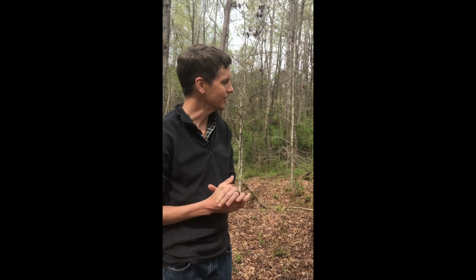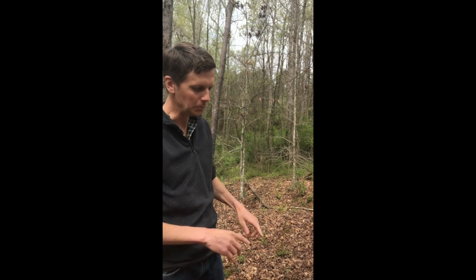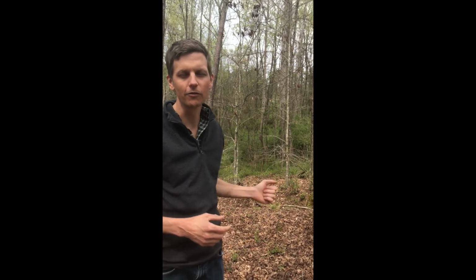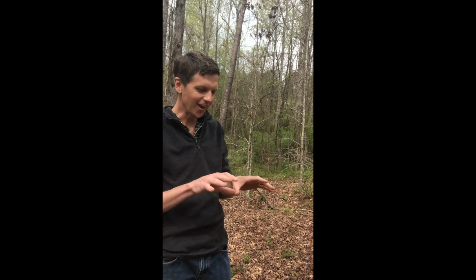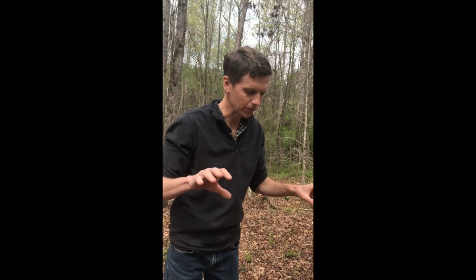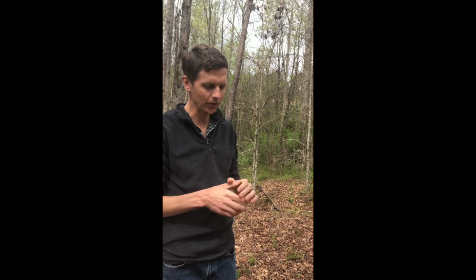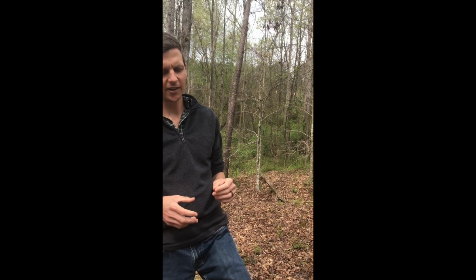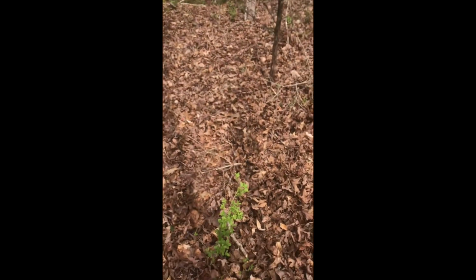As you scale up, there's millions upon millions of acres of Chinese privet in the southeast, millions and millions of acres of honeysuckle and silverthorn. We're stuck with it, right? It's not feasible for us to eliminate these non-native invasive plants from the whole region. But one thing that we can do, or a couple things we can do at a smaller scale: early detection, rapid response, kill these plants when they pop up.